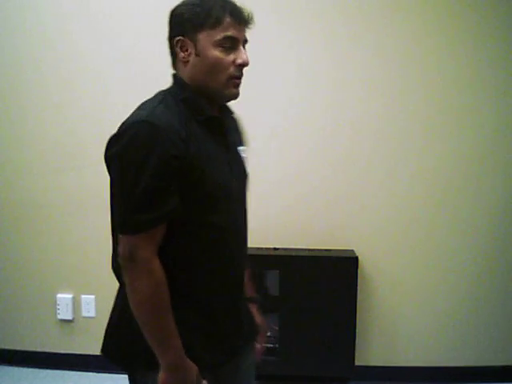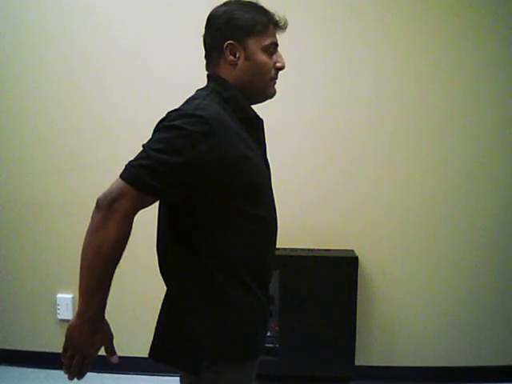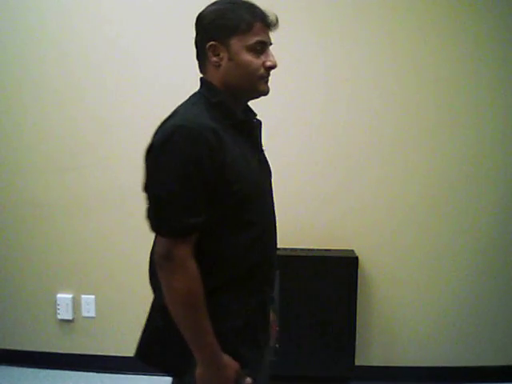One more time, I'm going to show it to you. This is shoulder flexion. This is shoulder extension. You can also do shoulder hyperextension if you take it beyond the neutral. Now, you can also do shoulder abduction and shoulder adduction.